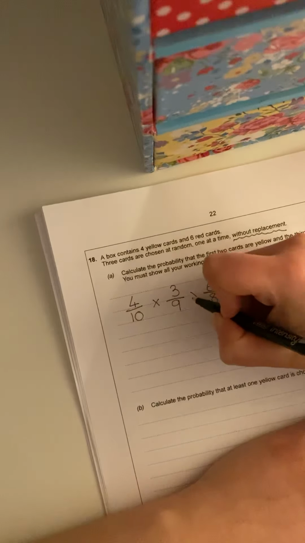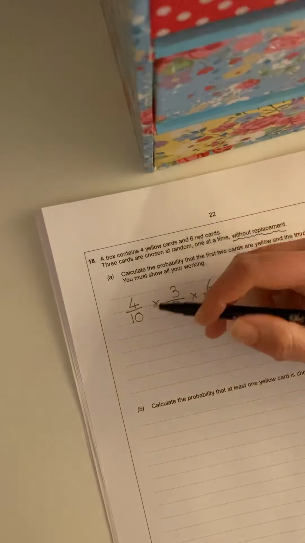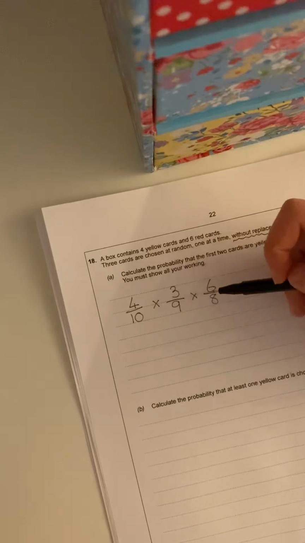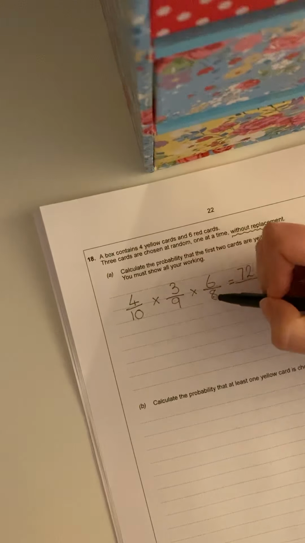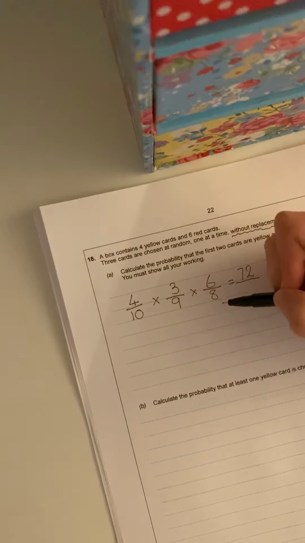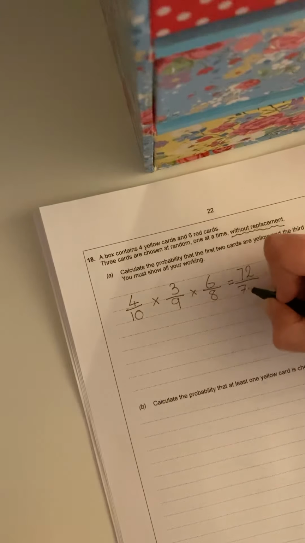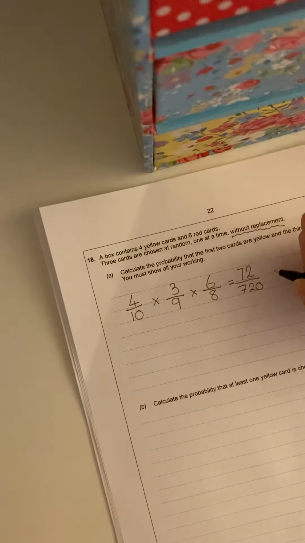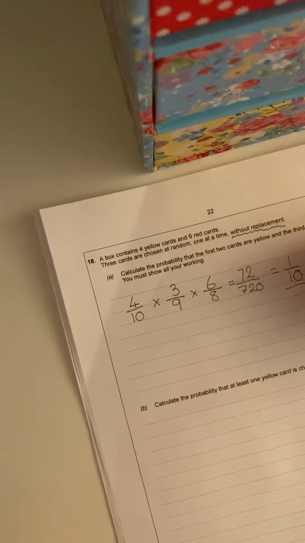So we're multiplying them all, which is going to give me 4 times 3 is 12, multiplied by 6 is 72, over 9 times 8 is 72, multiplied by 10 is 720. And you can choose to simplify that down, it doesn't really matter, to 1 over 10.